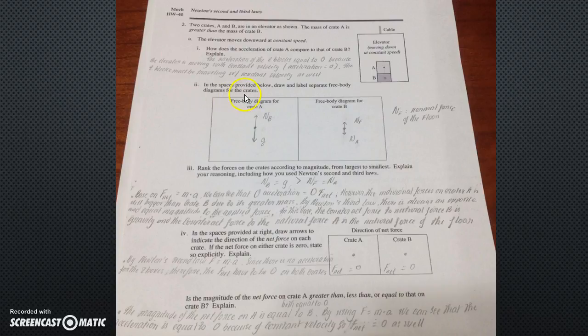For part B, draw the separate free body diagrams. For crate A, there is a gravitational force pulling down, and there is also a normal force that crate B is pushing up. For crate B, there is a normal force of the floor pushing up, and there is a normal force of crate A pushing down. Rank the forces on the crates according to magnitude from largest to smallest.